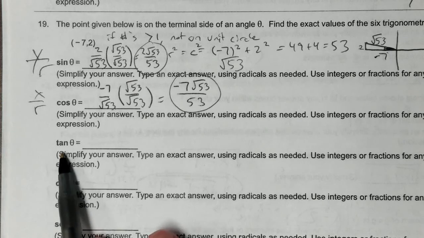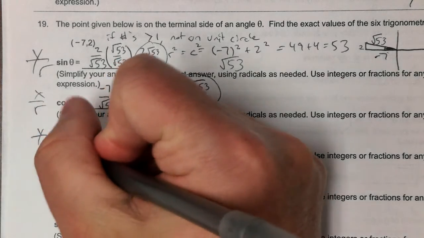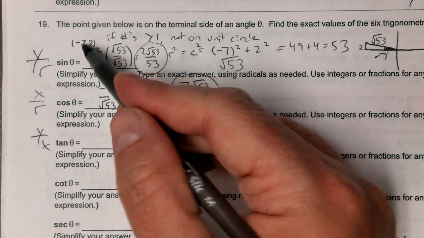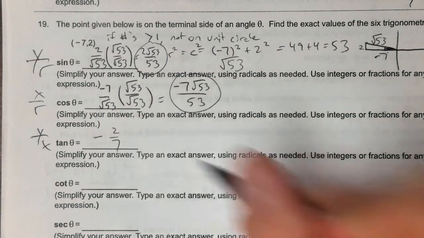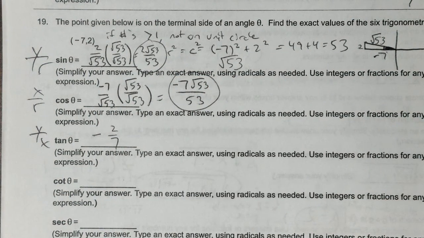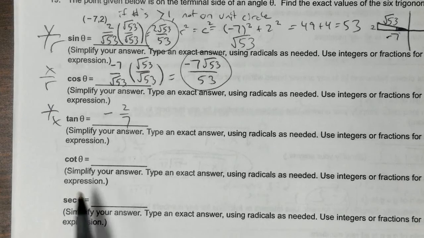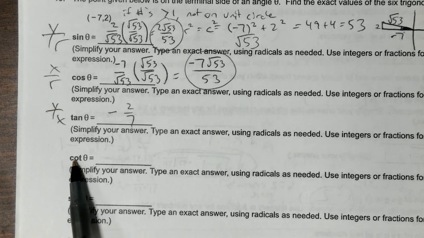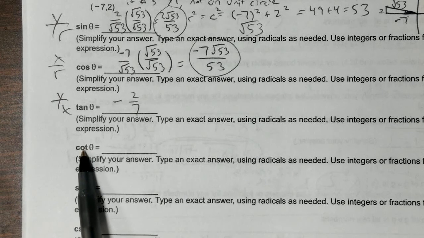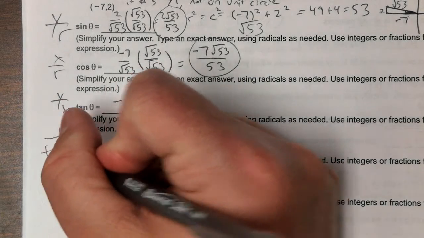Your next part, you're doing tangent, which is y over x. And so it's just 2 over negative 7, which is the same as negative 2/7. Then you want to do your cotangent. Remember, sometimes it has cosecant next, but in this case, cotangent. So you're doing 1 over tangent.